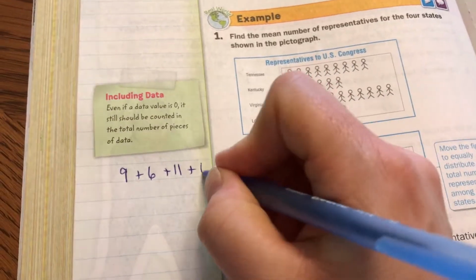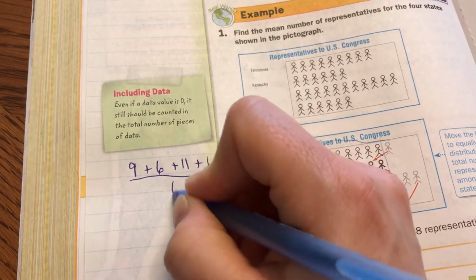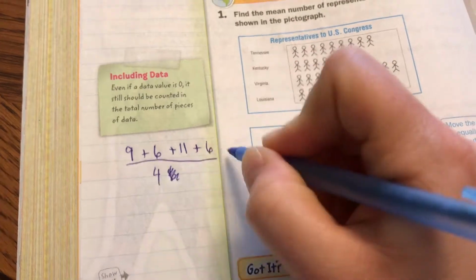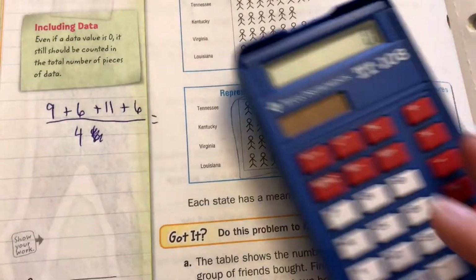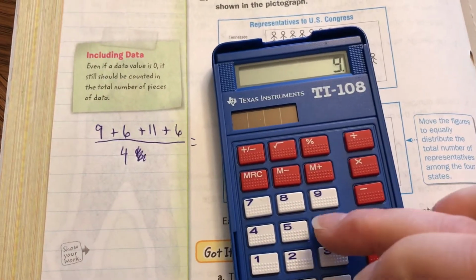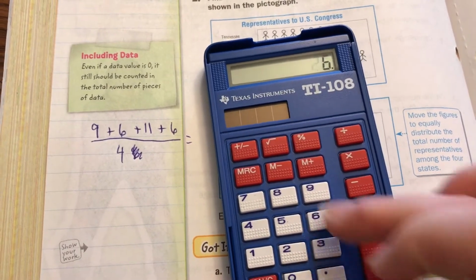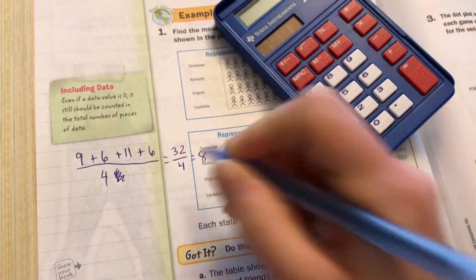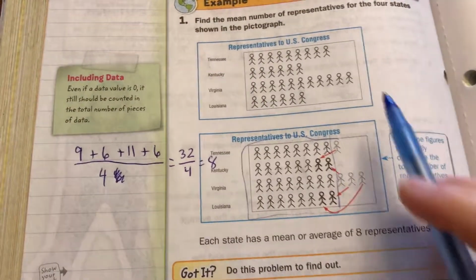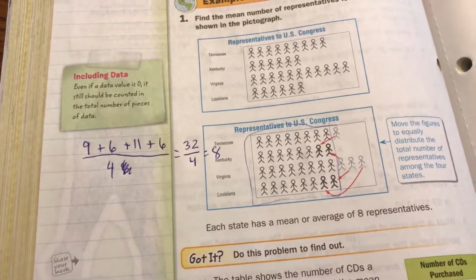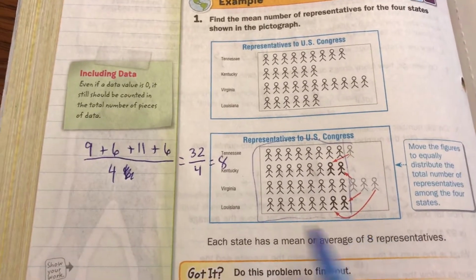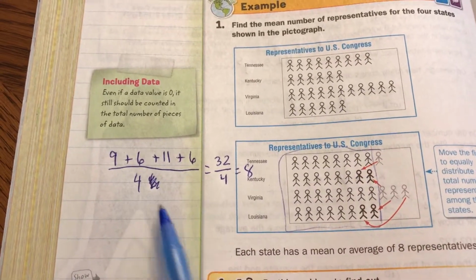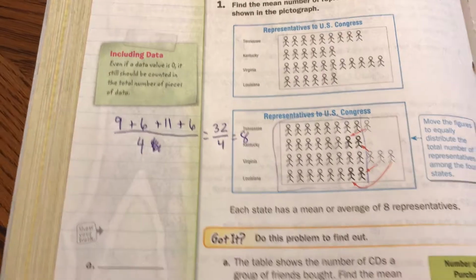And 3, 6 for Louisiana. The sum of those divided, not divided by 6, divided by 4 should give us 8. 9 plus 6 plus 11 plus 6 is 32 divided by 4, which is 8. So if you have this little pictograph, you can move things around, or you can just add up the data and divide it by how many pieces of data you have.